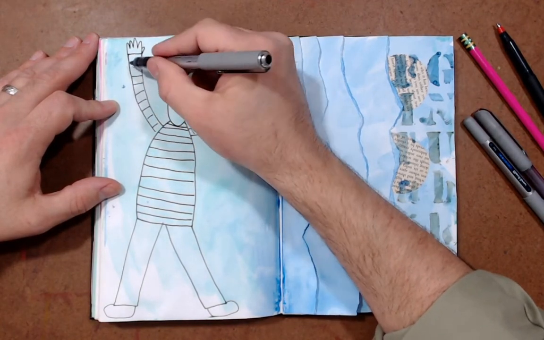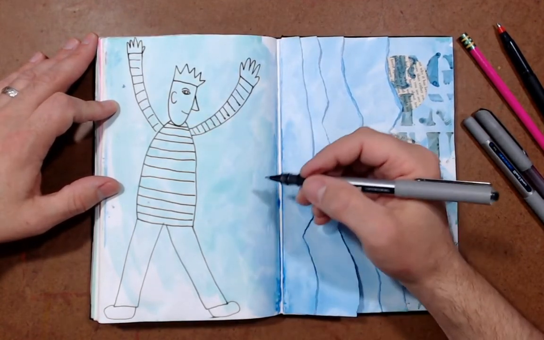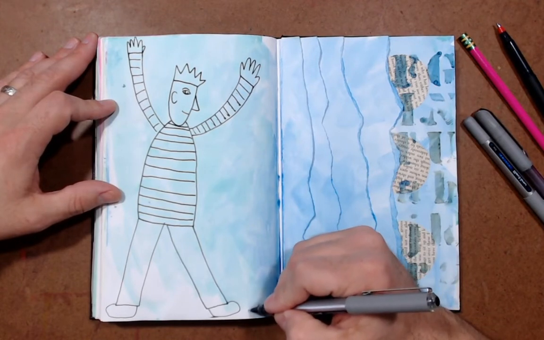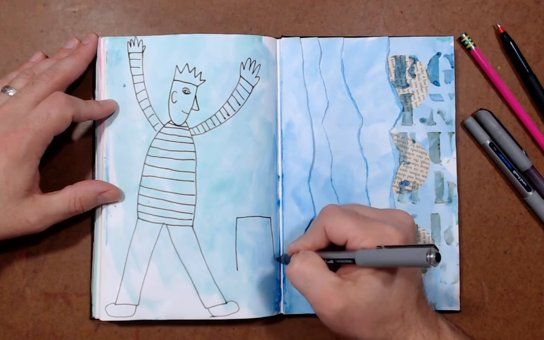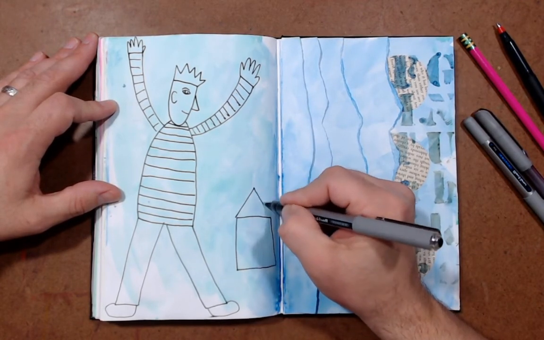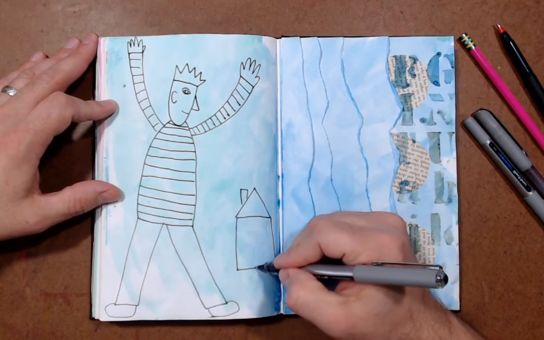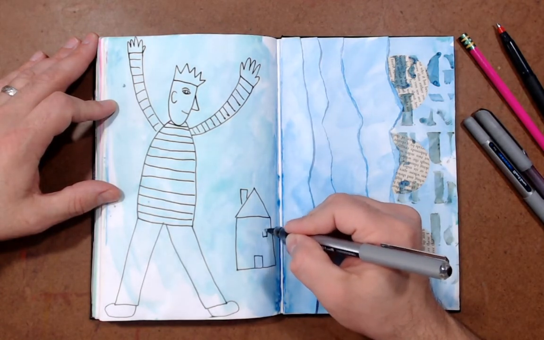So I've been getting into these kinds of characters, and I always like to put them into interesting scenarios. So maybe there's a little house next to this guy, and then the question becomes, is the house in the background, or is this guy a giant? So that's something to have fun with.